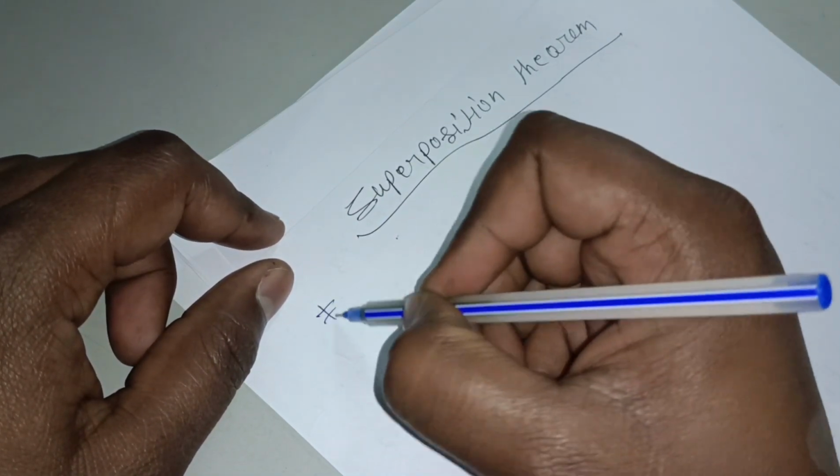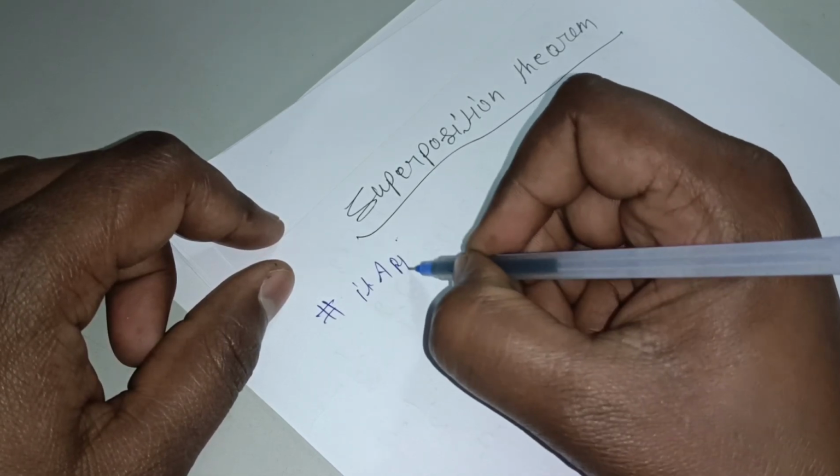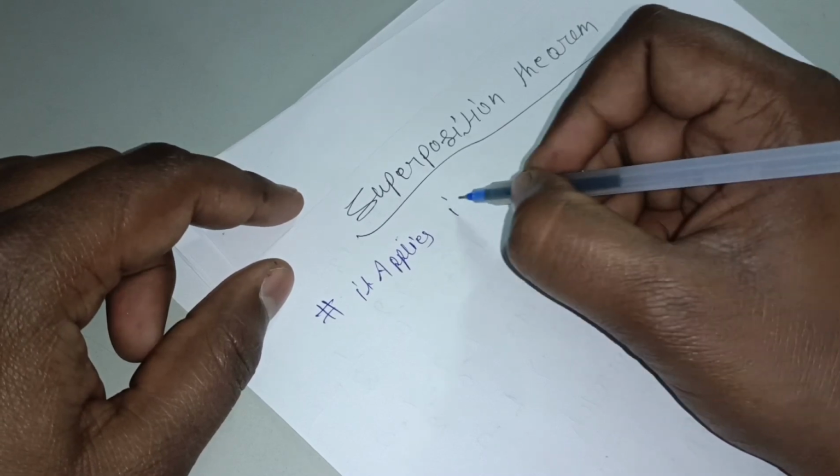So first of all we can write, it applies in a linear circuit.